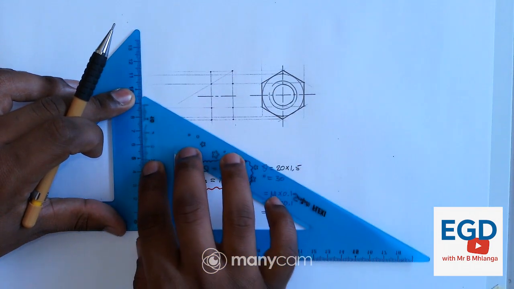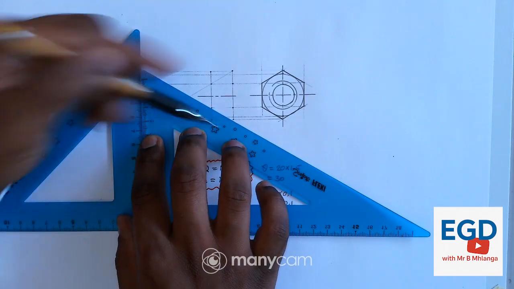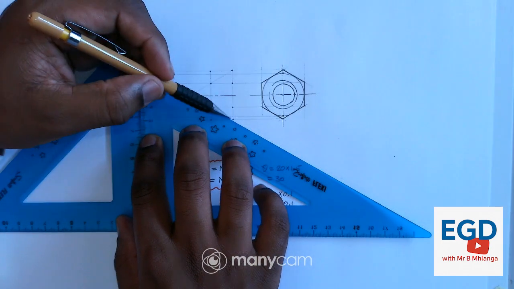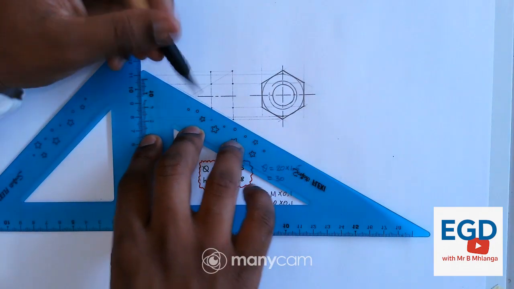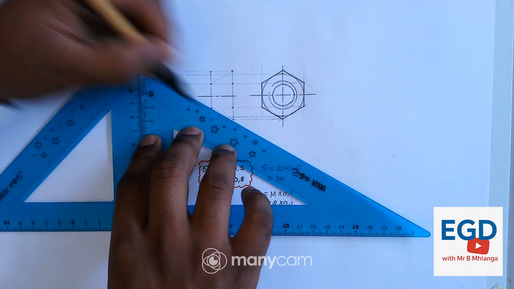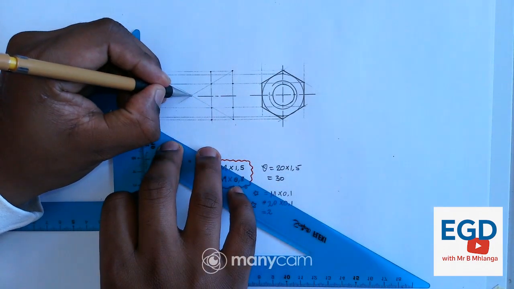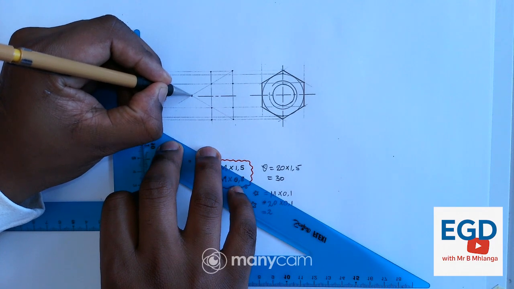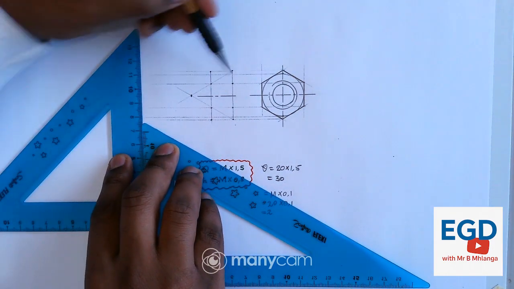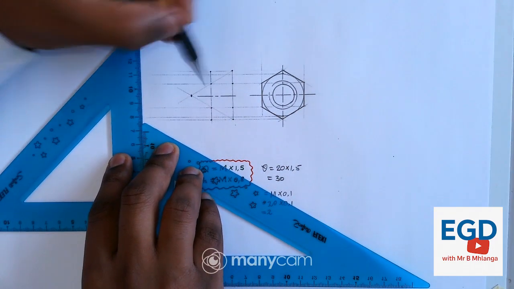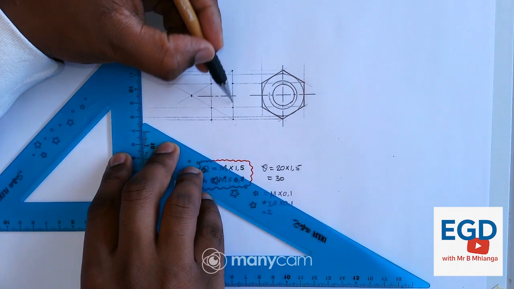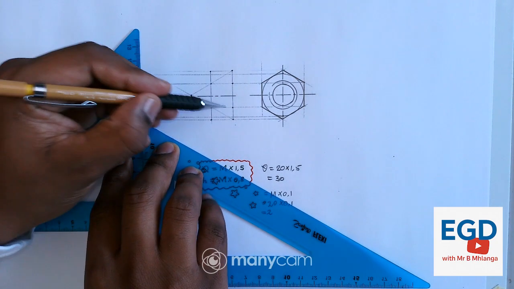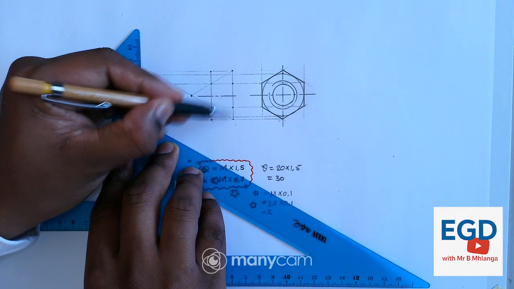Now I'll slide my 30 by 60 to this point down here. Then I'll have to construct that point straight away up to there. So those two lines must intersect somewhere there, right? Okay, so obviously this construction, that means I'll have to put my compass there to draw the arc in the middle there, right?